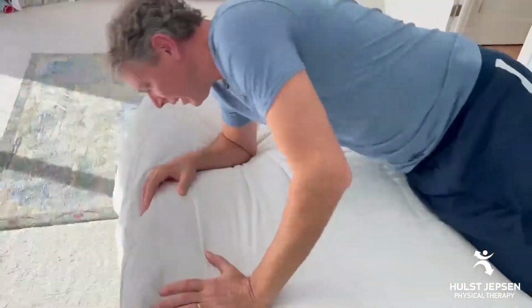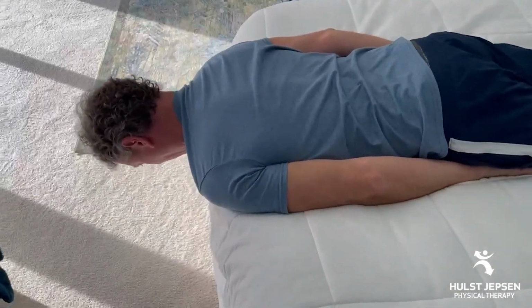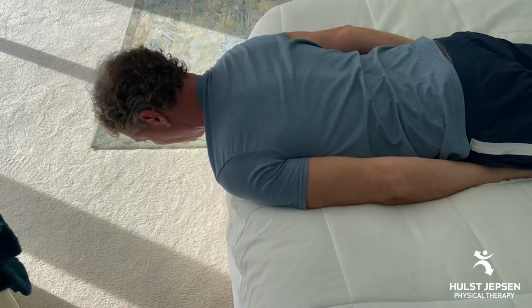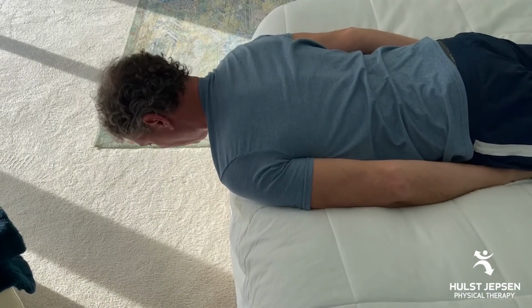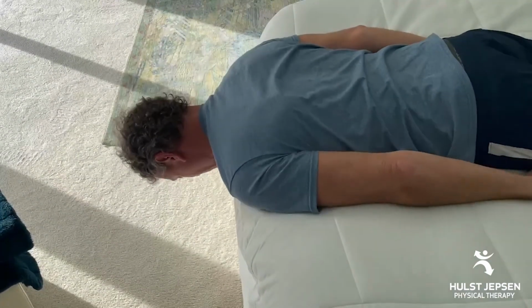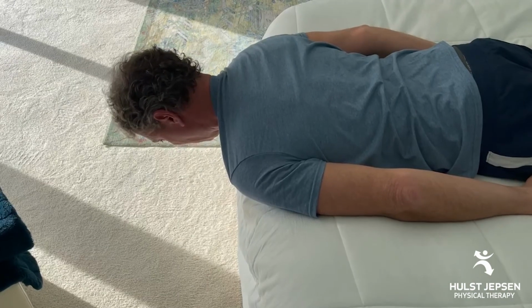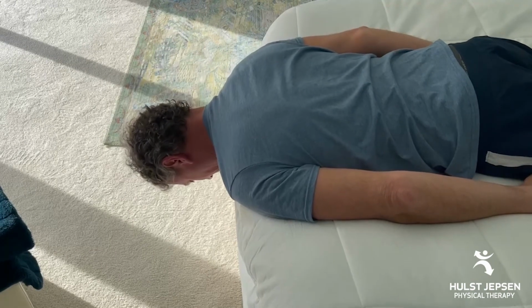The other one, to the edge of the bed. Gonna tuck the chin in again. Hold that tuck as you lift the head up to where your face is parallel to the floor. This activates the deep neck flexors and those deep neck extensors and multifidus. Usually 10 reps of each of these is enough to fatigue out those deep muscles. Remember, they're not very big muscles.